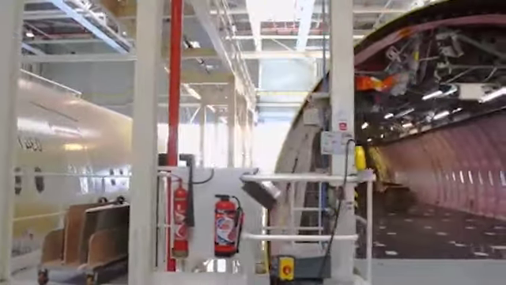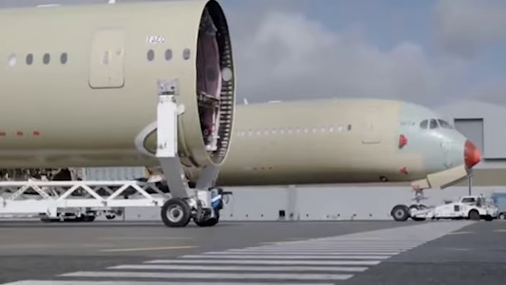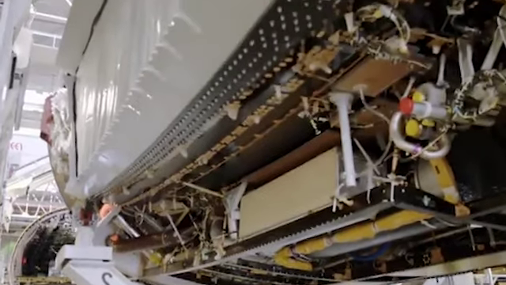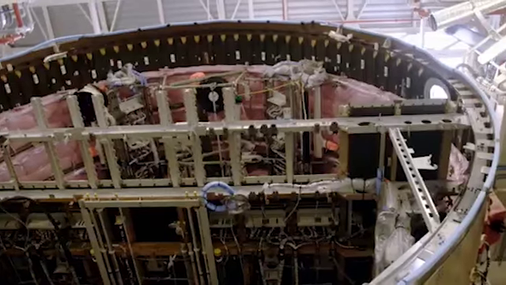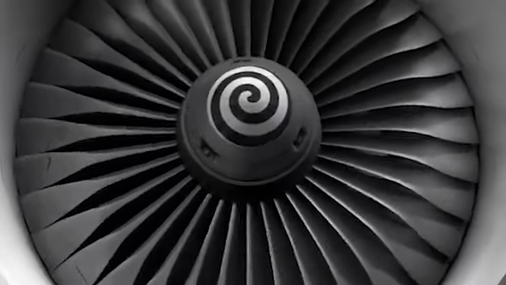Once the airplane is fully assembled, it undergoes a series of flight tests to ensure that it can operate safely and efficiently. The flight tests involve simulating a range of flying conditions, such as takeoff, cruising, and landing, to ensure that the airplane can handle these conditions with ease.